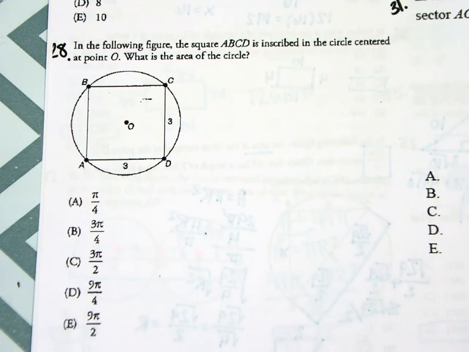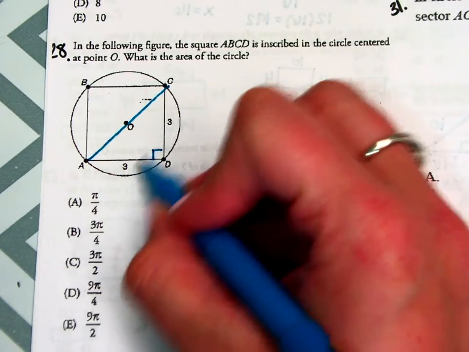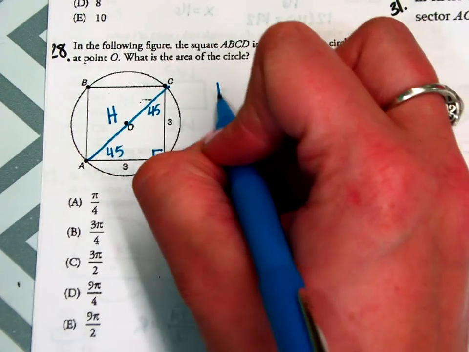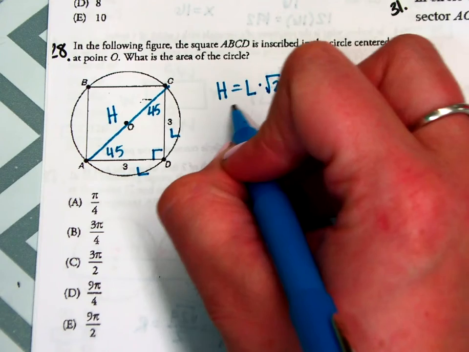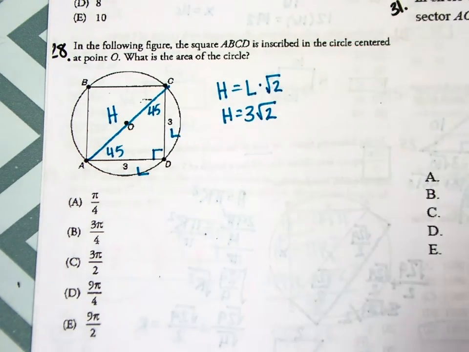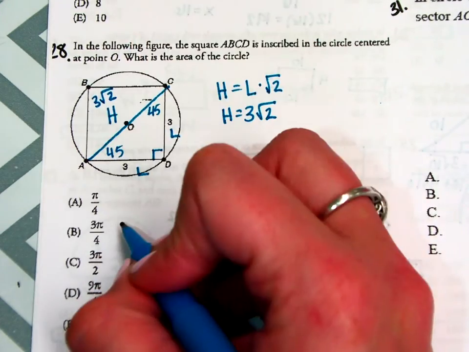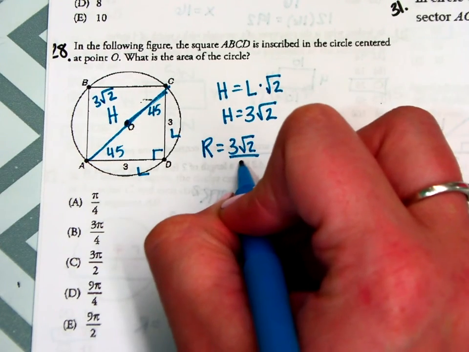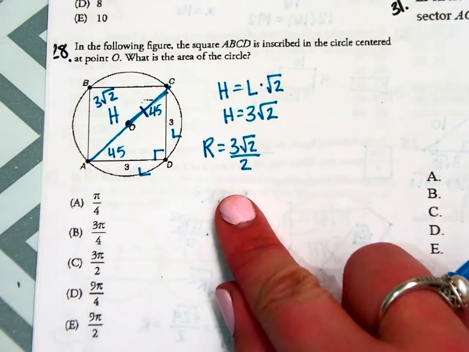28, in the following figure, the square ABCD is inscribed. What is the area of the circle? Well, to find the area of the circle, you actually need to know the radius, and I don't know the radius at this point. Since I have two sides that are equal, I know that this is a 45, 45, 90, and I'm actually trying to solve for the hypotenuse. So the hypotenuse equals the leg times the square root of 2. The leg measurements in this case are 3. So the hypotenuse is 3 square roots of 2. Well, the radius is half of that full length. So I have to do 3 square roots of 2 divided by 2 because I only want this measurement. So I have to divide it in half.